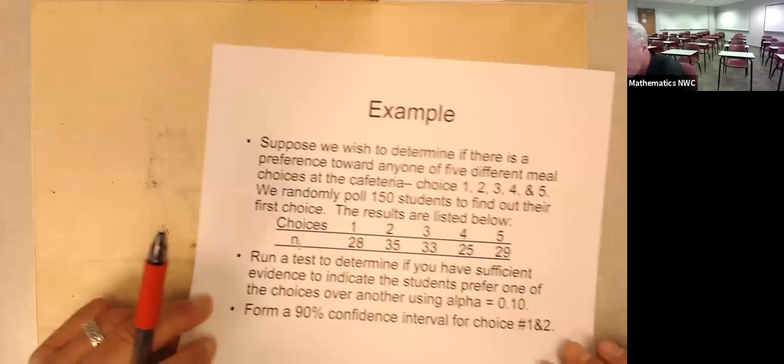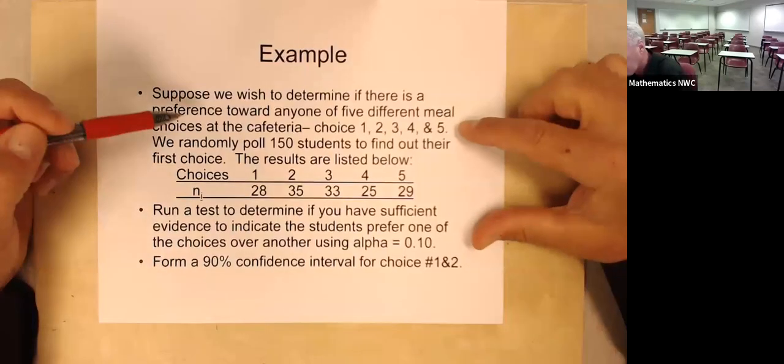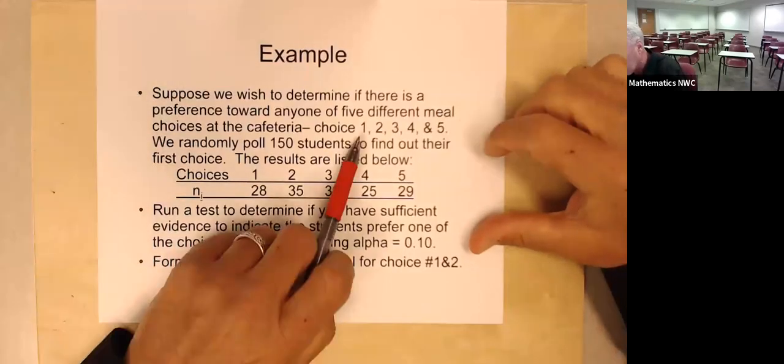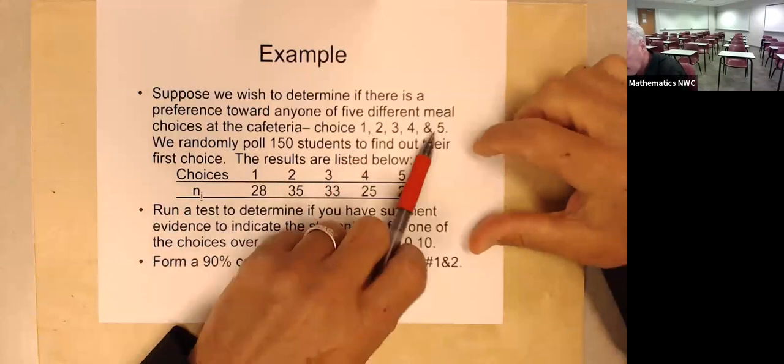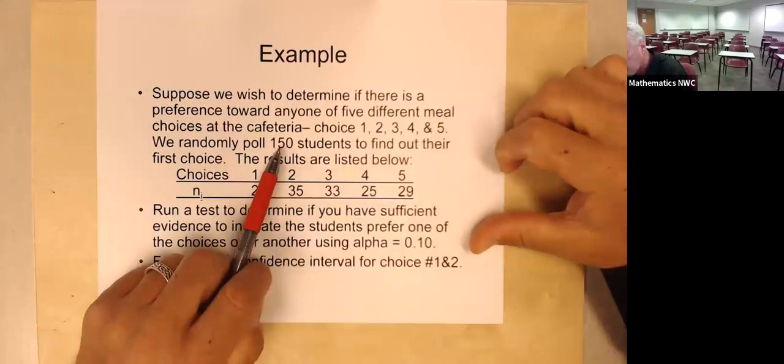Here's our next problem. Suppose I wish to determine if there's a preference toward any one of 5 different meal choices at the cafe. So I've got K to be 5, choice 1, choice 2, 3, 4, 5. I'm going to pull 150, N is 150 here now. Find out their choices. Here's what happened.